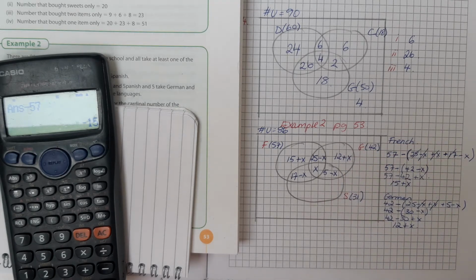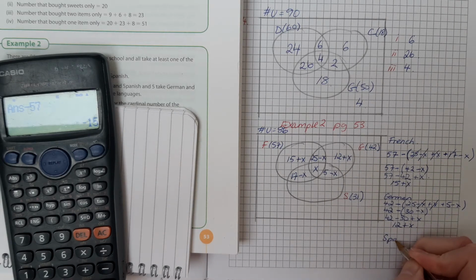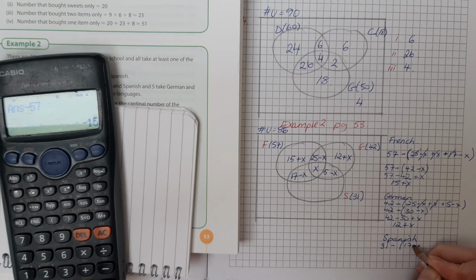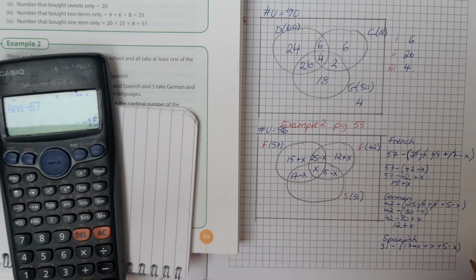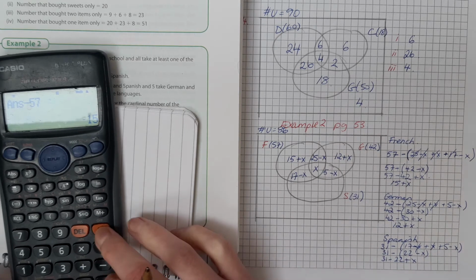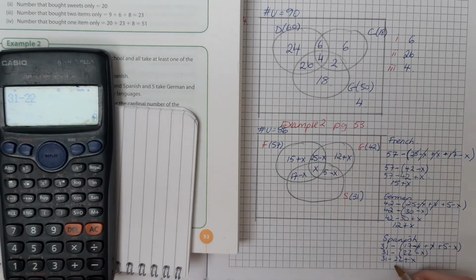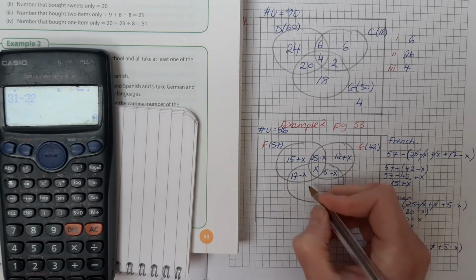And finally, Spanish. Spanish is 31 minus the 17 minus x. Sorry, that's minus. Plus the x in the centre plus the 5 minus x. 31 minus 17 and 5 is 22. Gone. So the x's cancel. Minus x. So that's 31 minus 22 plus x when you multiply out the brackets. And again, just double check. So we have 9 plus x.